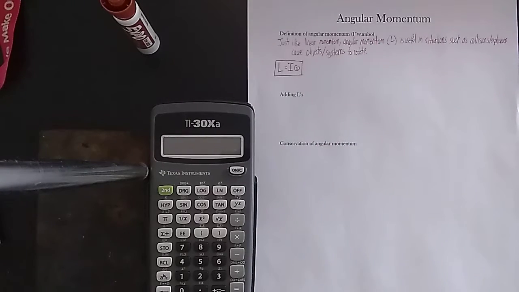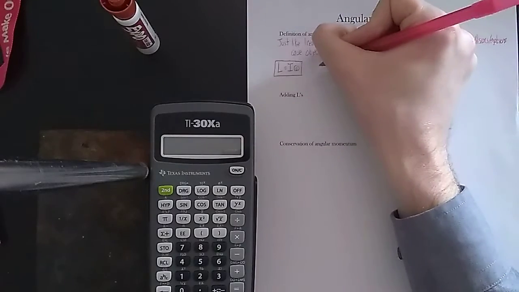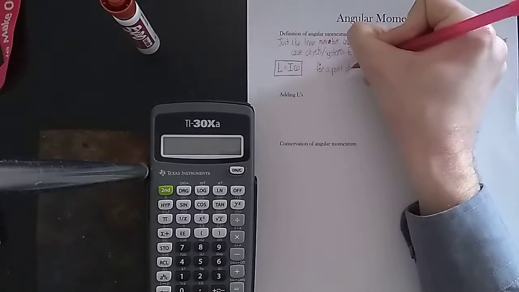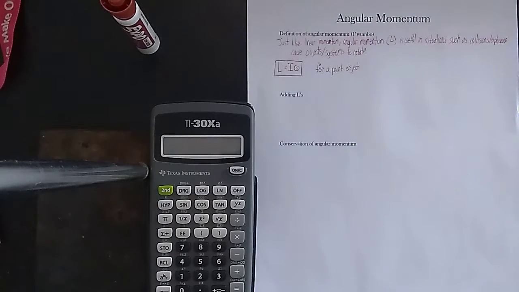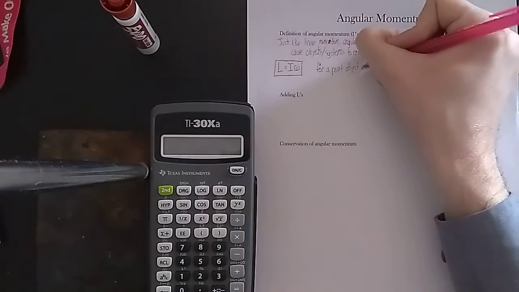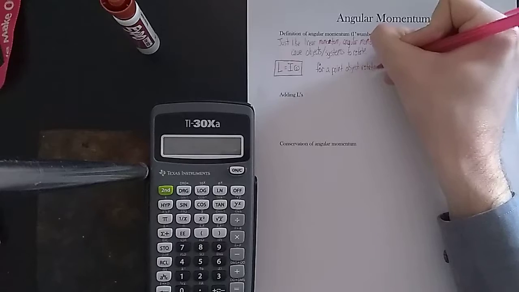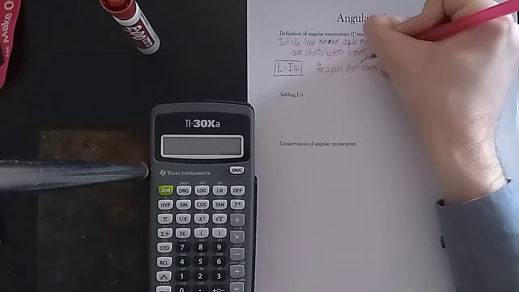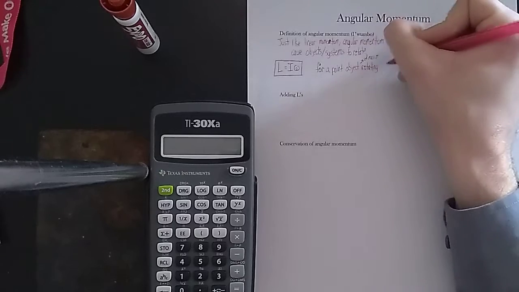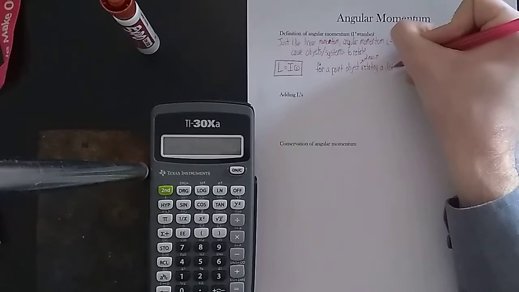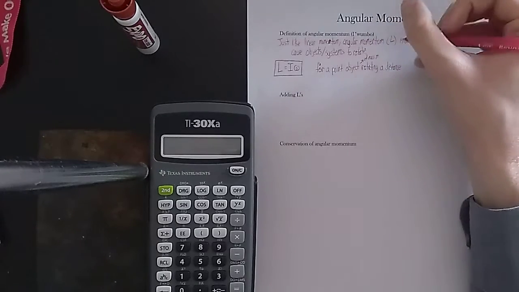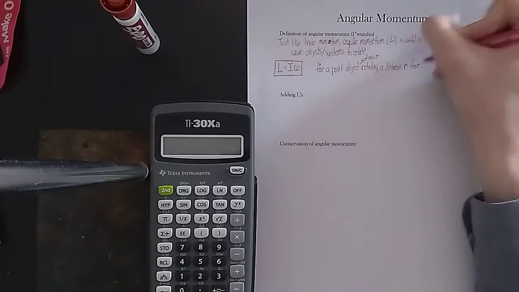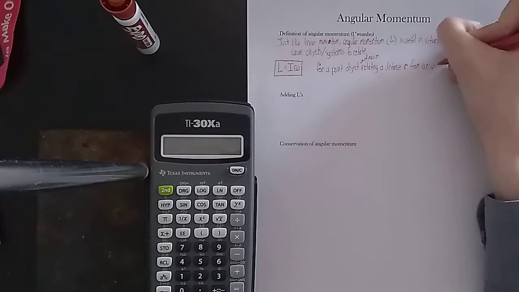There is one other thing that you do need to know, however. For a point object, remember, a point object is just a small, compact mass, doesn't have any real shape or volume to it, rotating, point object of mass m, I should say, rotating a distance r from an axis.